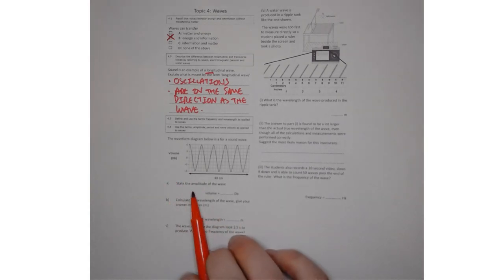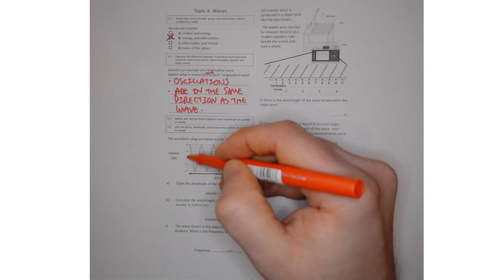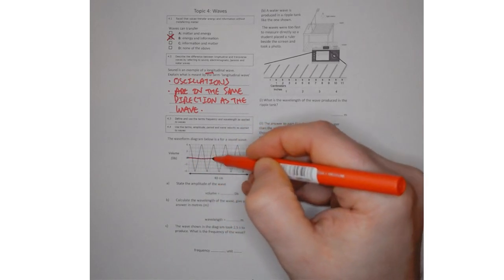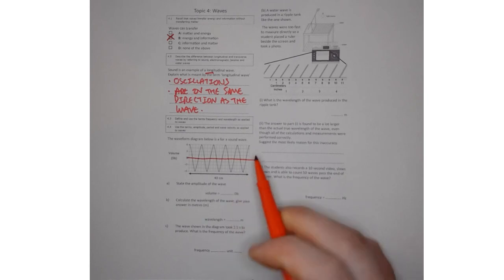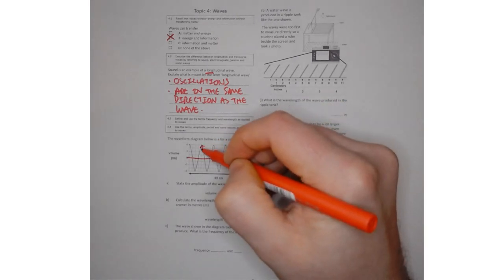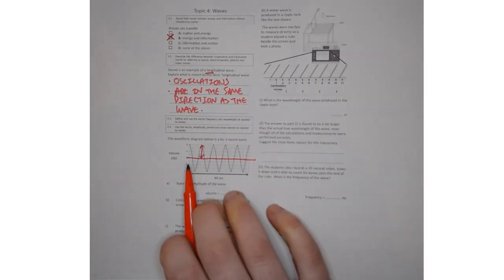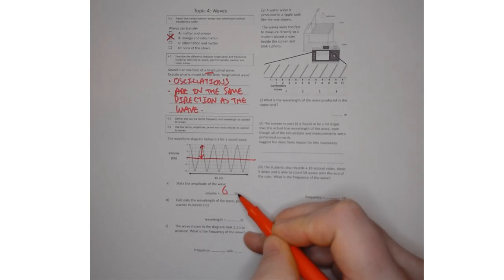We're asked for the amplitude of the wave. Amplitude is always how much they oscillate compared to this symmetrical line in the middle, the rest position. So that distance would be 1 amplitude, and that is equal to 6 decibels.